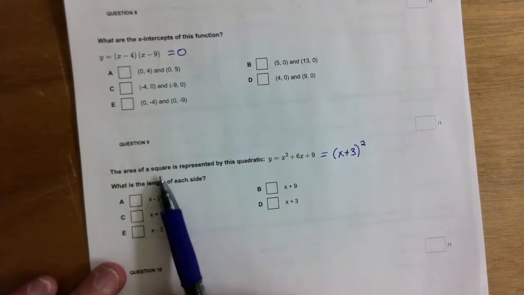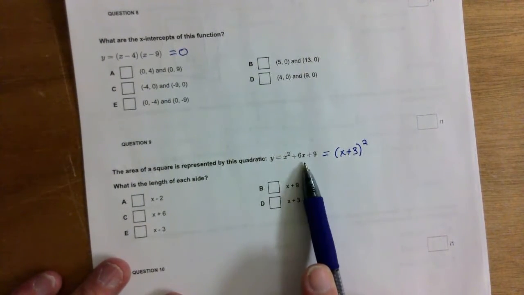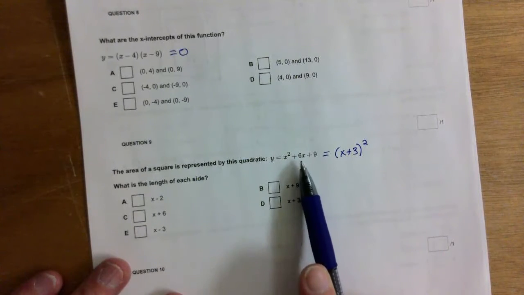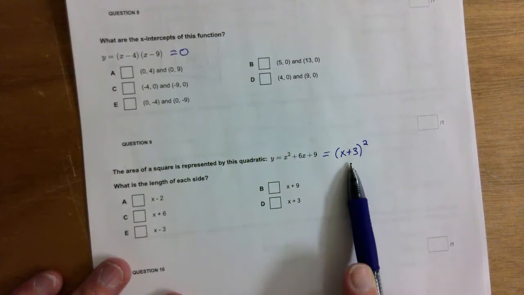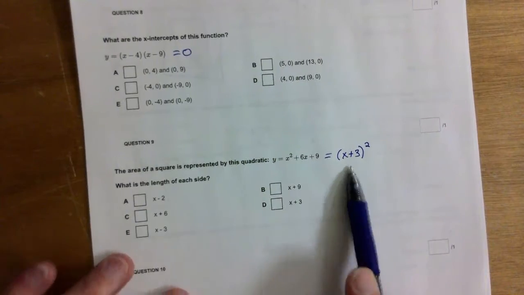All right, guys, the area of a square is represented by a perfect square. Factor this, it's a perfect square. I factor that, I get that. So each side, those are the two sides multiplied together. All right, that should help you.